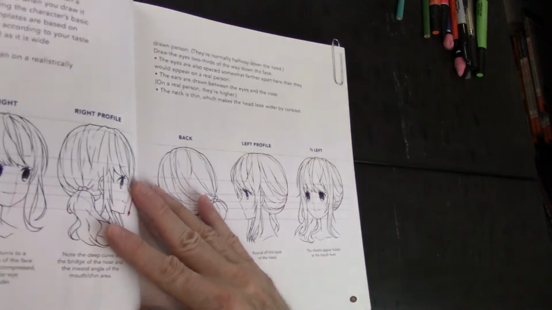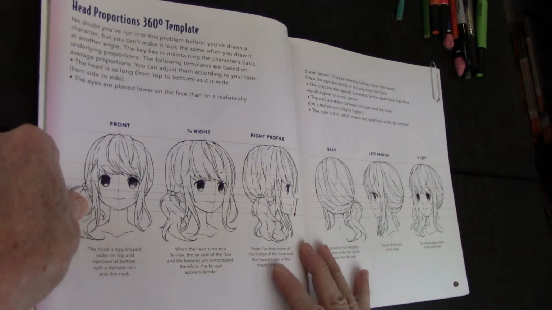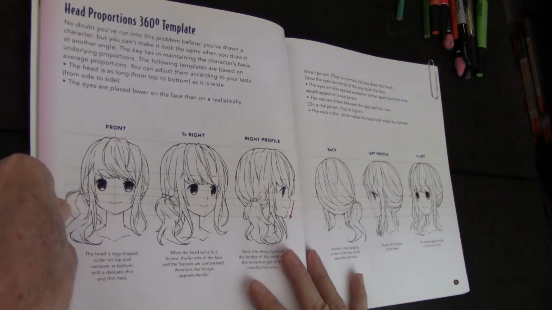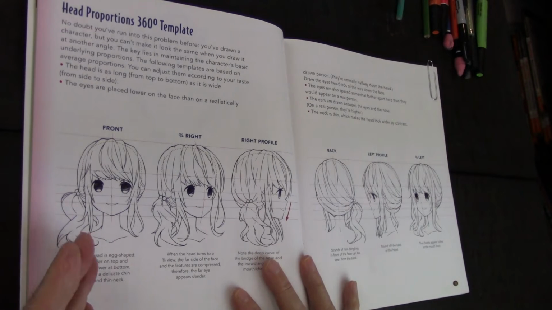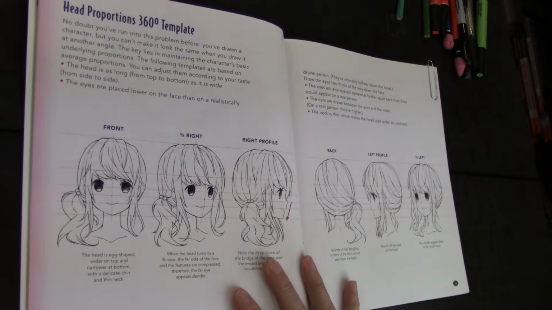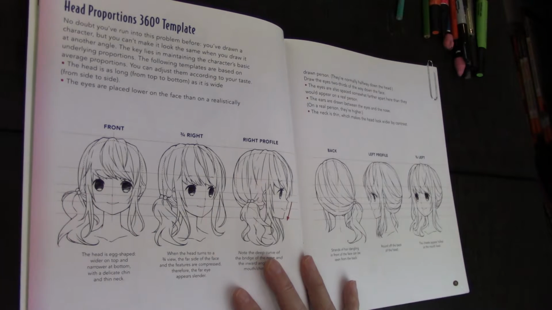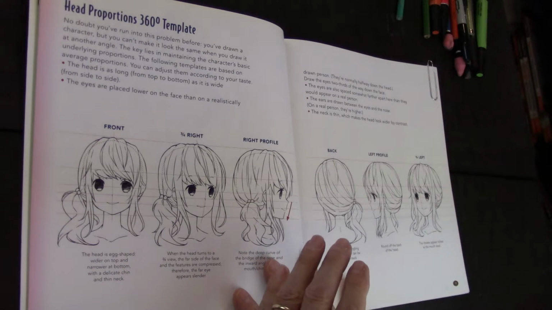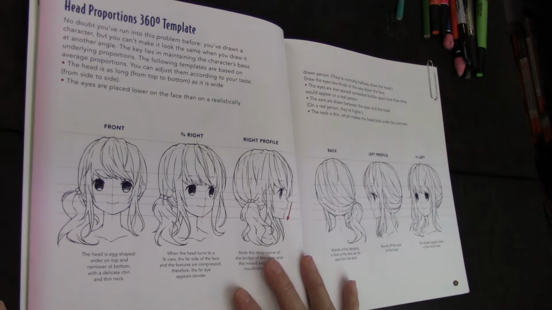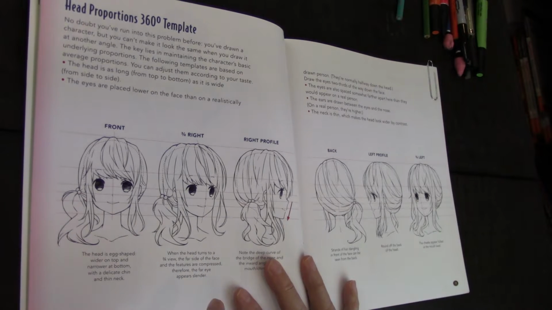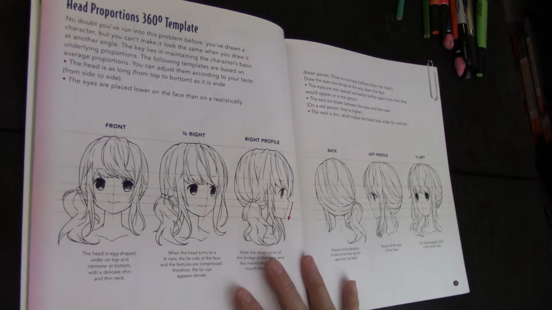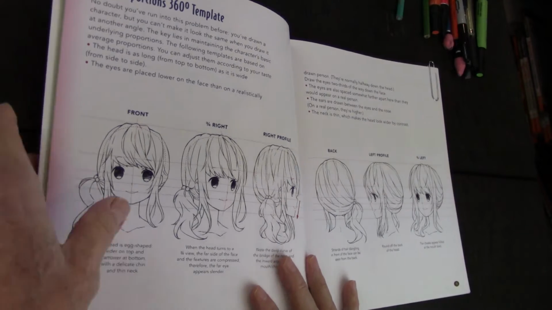Let's start with some templates of the head. Now, a lot of books will show you how to draw a front view, which is great, and a side view, but they don't always put in a detail about the 3/4 view. See, you need that, because if a front view moves just a little bit, it's no longer a front view. And if the profile moves slightly to the left, it's not a profile. This is usually the most popular and most used angle for anime characters.